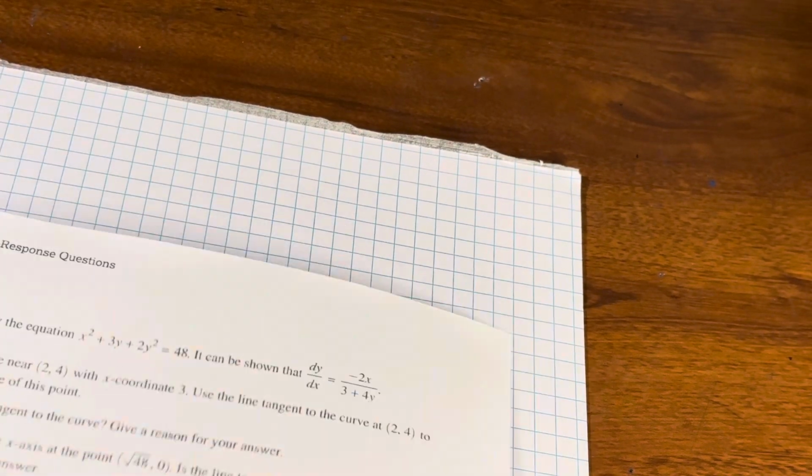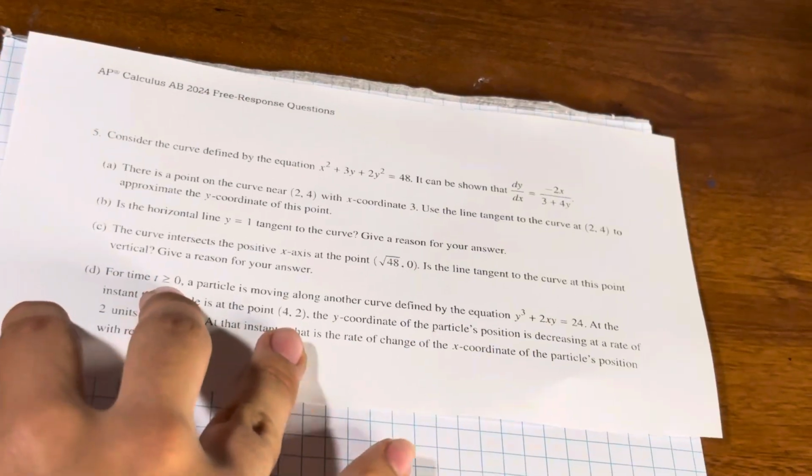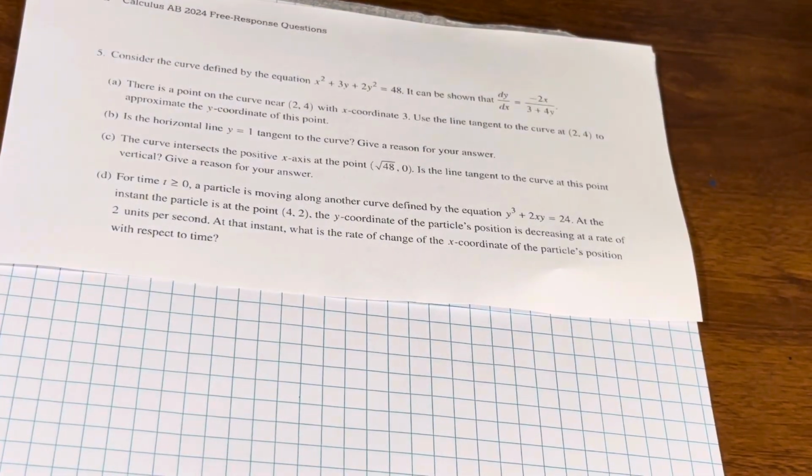Let me start a new page. So, of course it's ripped. Alright, we got a new page. I'm running out of pages. Alright, so last question.